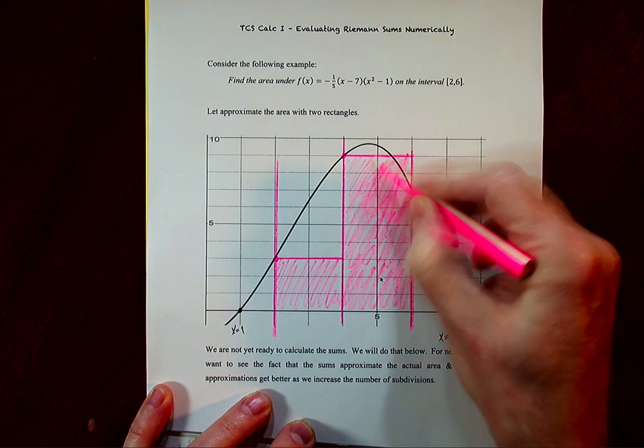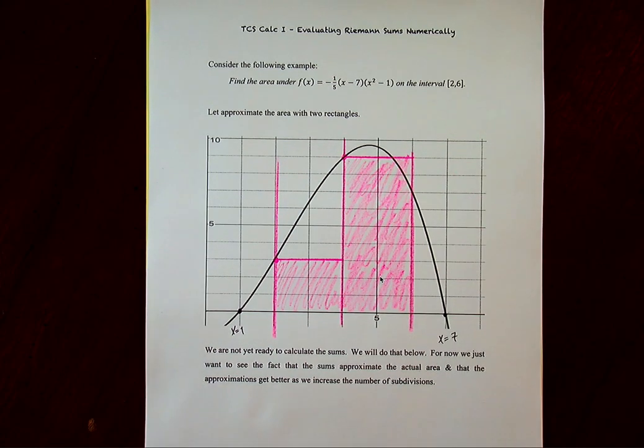And we have something that looks like that. Okay. Now we're not ready to calculate the sums. We'll do that here in just a moment. But I want you to see it, right? Now, how good of an approximation do you think that is?